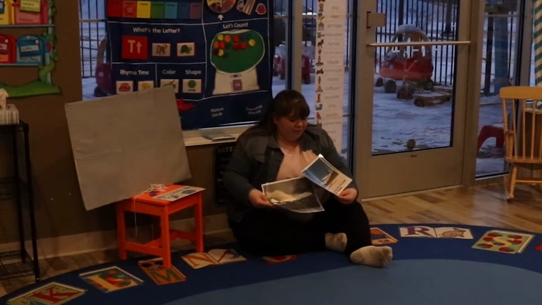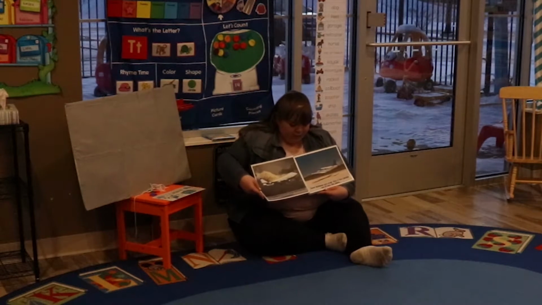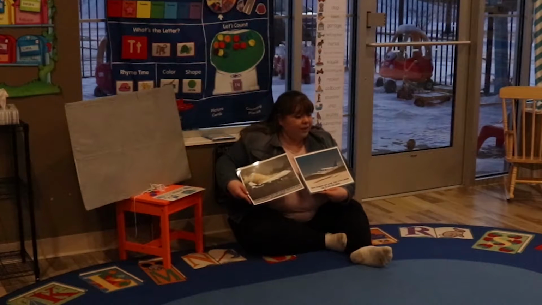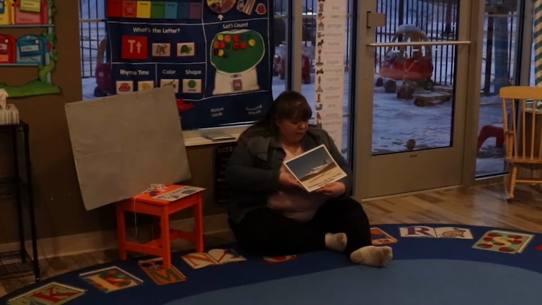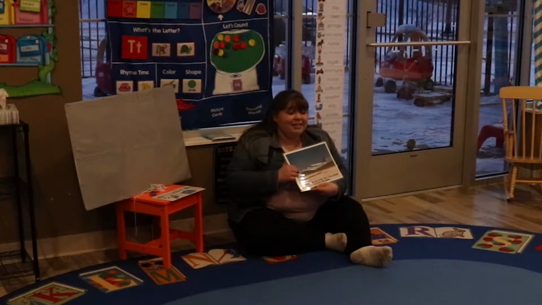Some airplanes, though, are a lot smaller. Look it. You can see which one is bigger, which one is smaller. You're right, the one on the right is a lot bigger, and the one on the left is a lot smaller. And this one can only hold about 4 people in it. It's a very small airplane. But sometimes these small airplanes, they can land in different places.